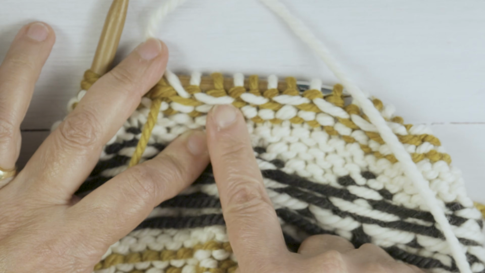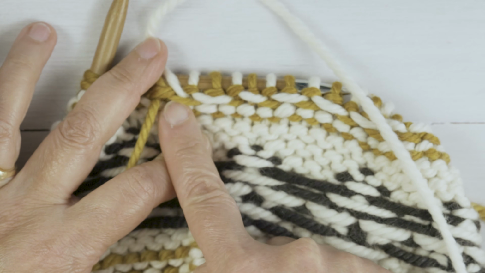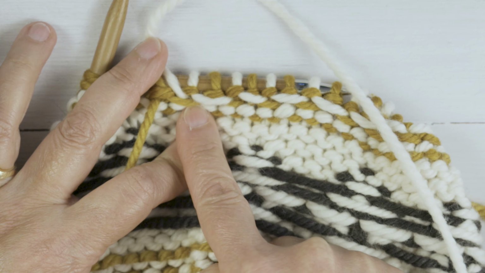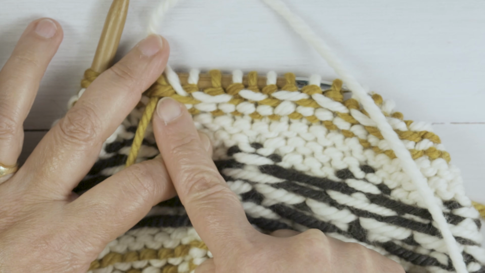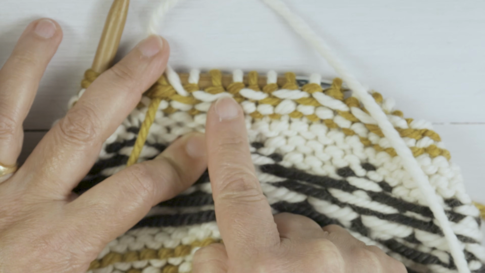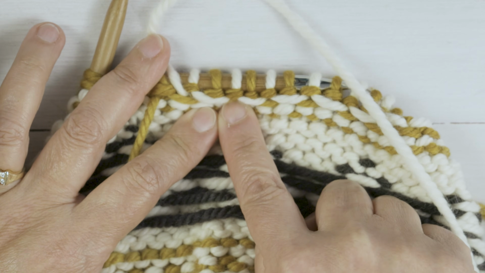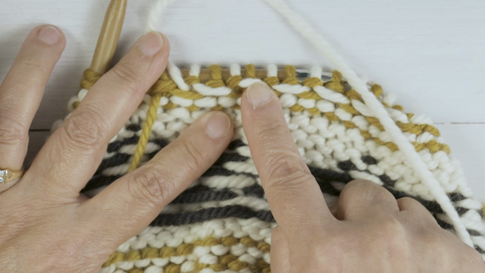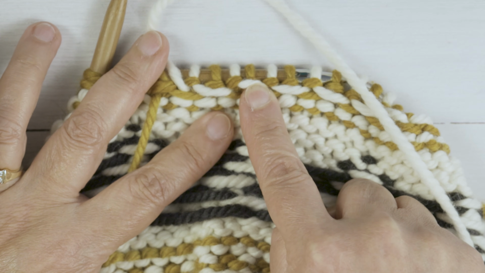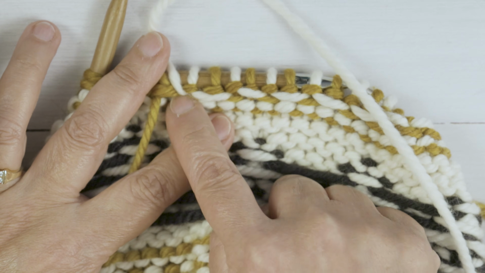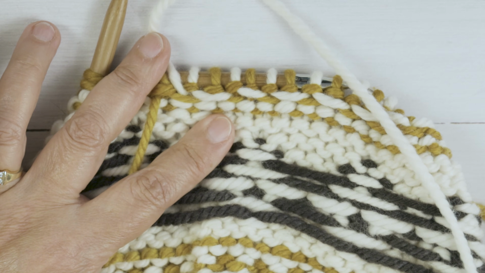This is a float in white, this is a float in gold. The gold float, it's the one that travels under. The white float travels on top. The gold float travels under. The white float travels on top. The color that travels underneath on the non-public side is the dominant color.